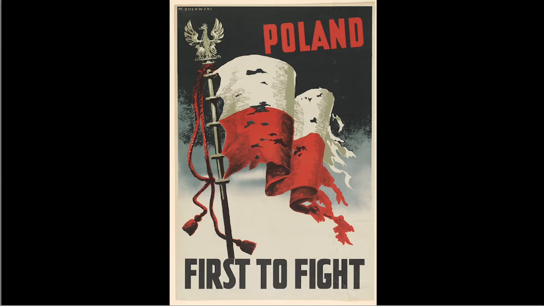This is a reminder from 1939 that the Polish were the first to fight. They were the first place to resist the Nazi occupation. In 1939 was their invasion of Poland, and so this tattered flag saying, we suffered first.